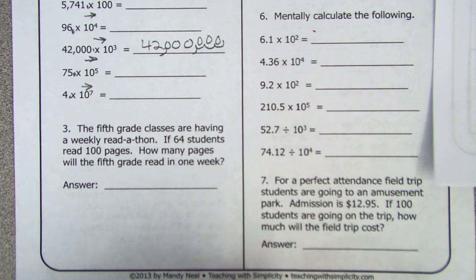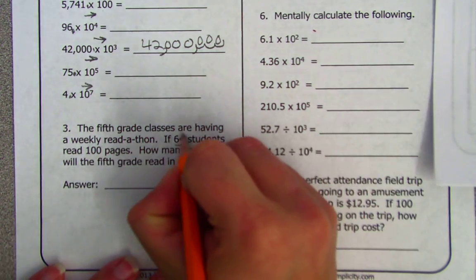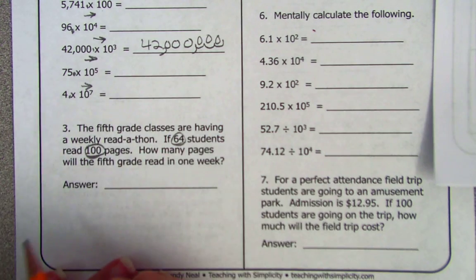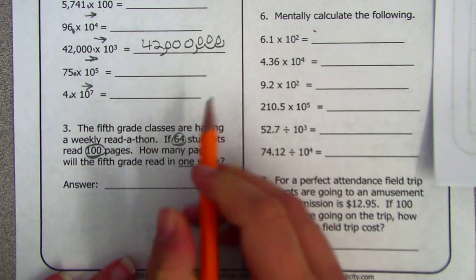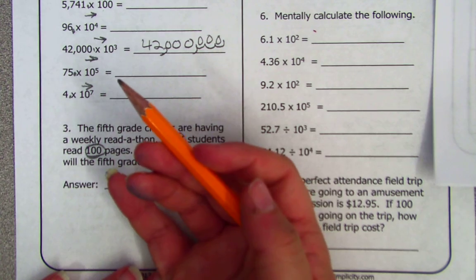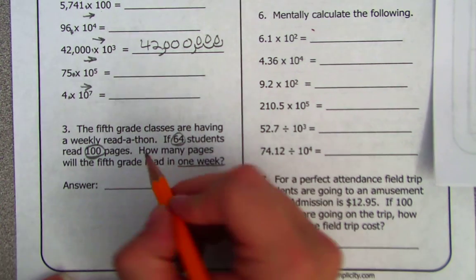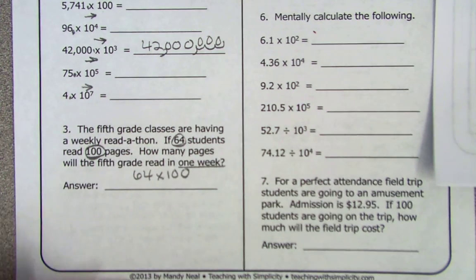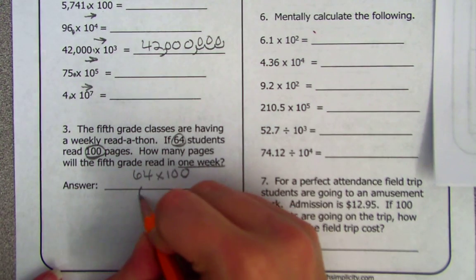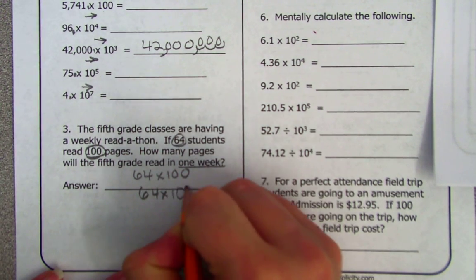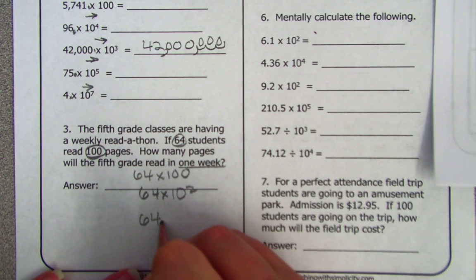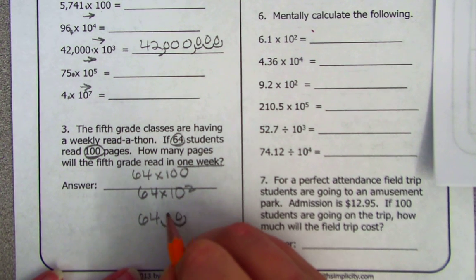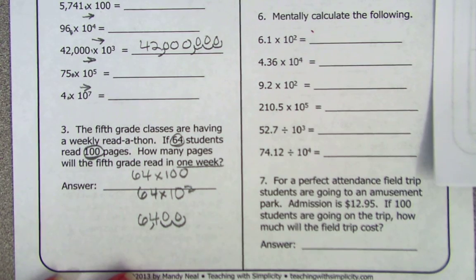The 5th grade classes are having a weekly readathon. If 64 students read 100 pages, how many pages will the 5th grade read in 1 week? You're multiplying, you're not dividing, because each one's reading it. So you're going to take 64 and you're timesing it by 100. That's the same thing as saying 64 times 10 to the second. And you are starting here and you're moving it 1, 2. So they will read 6,400.